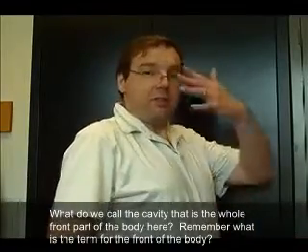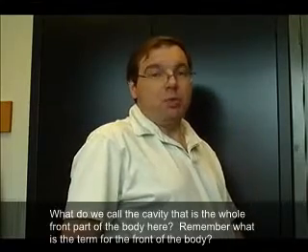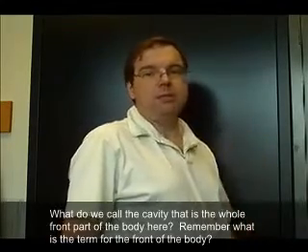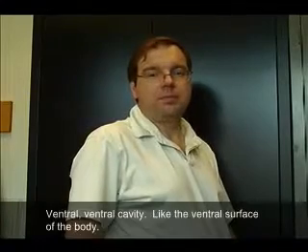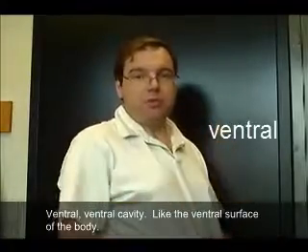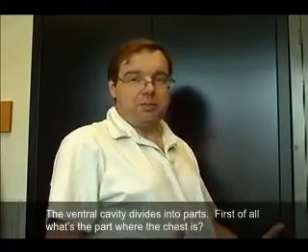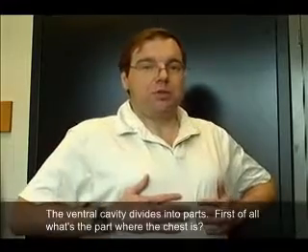Okay, now let's review. What do we call the cavity that's the whole front part of the body here? And remember, what is the term for the front of the body? Ventral. Ventral cavity, like the ventral surface of the body. The ventral cavity divides into parts. First of all, what's the part where the chest is?